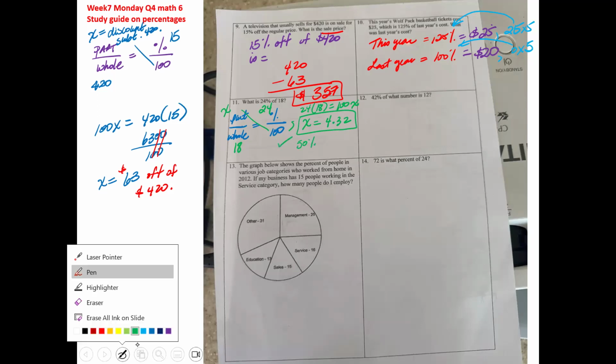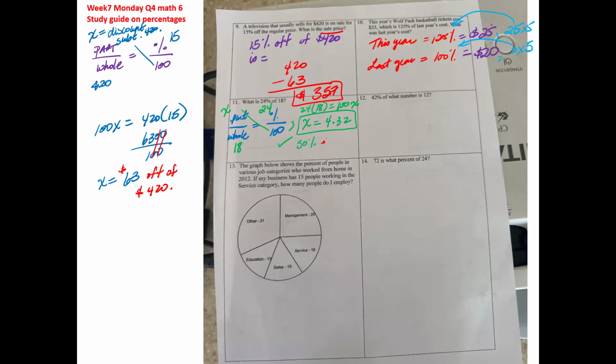If you think about it as a common sense check, what's 50% of 18? What's half of 18? 9. Another check: what's 25% of 18, which is another half of 9? Half of 9 is 3. Try again. Half of 9, like 9 divided by 2. 4.5.